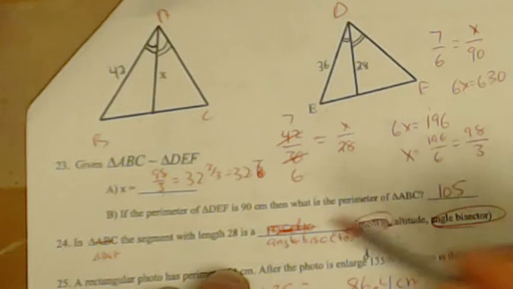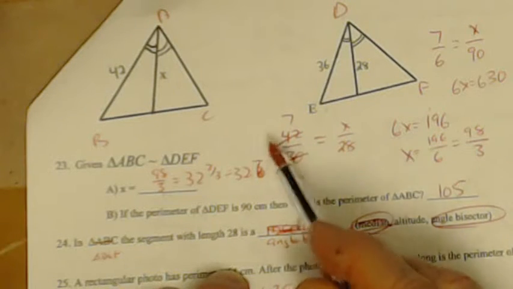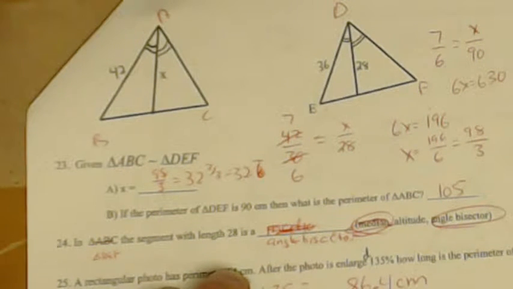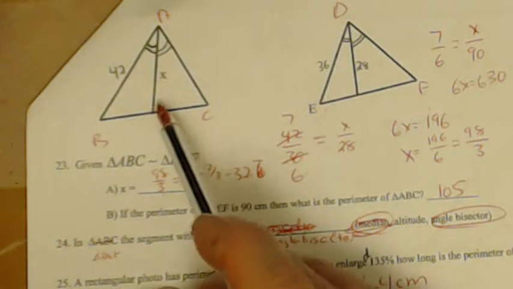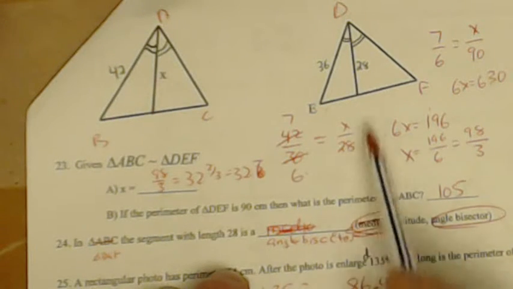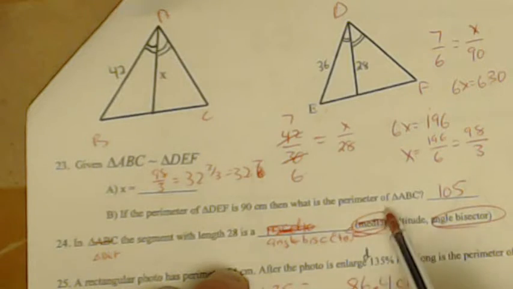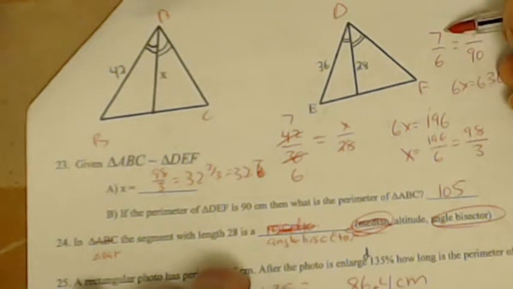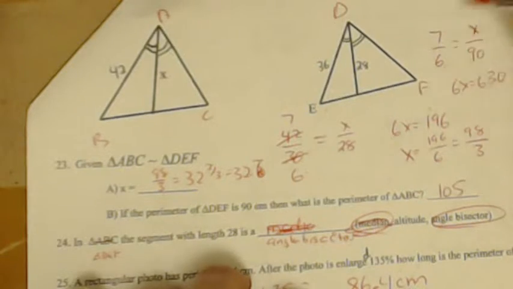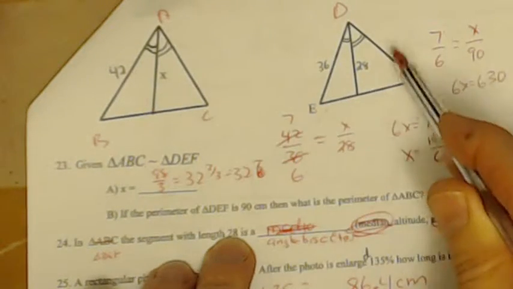If you want to give me a decimal, give me 32.6 with a bar over the 6 repeating, but don't round off, please. If the perimeter of DEF is 90, we want to get the perimeter of ABC. Okay, well, there's our scale factor, 7 over 6. That was working left over right.